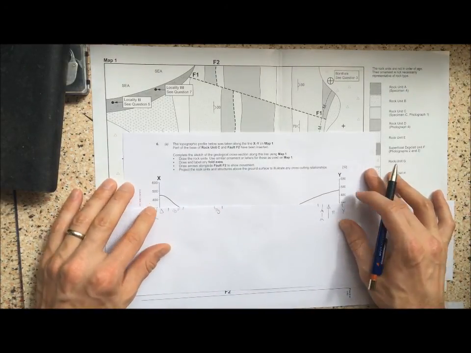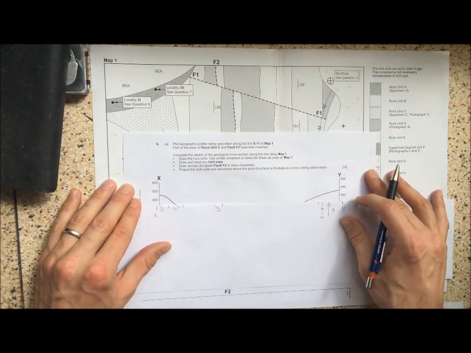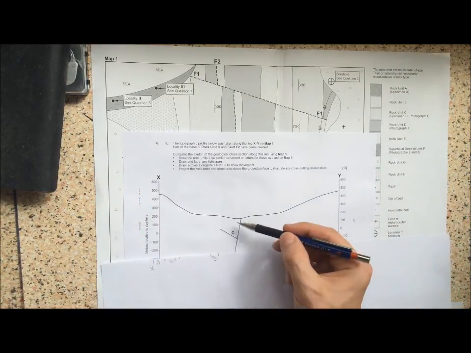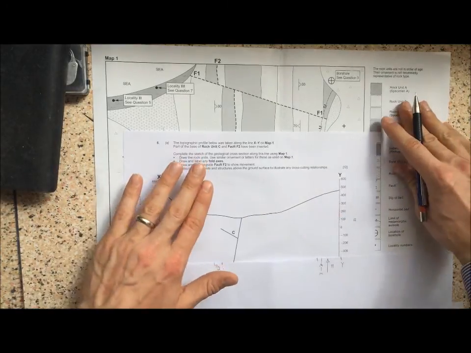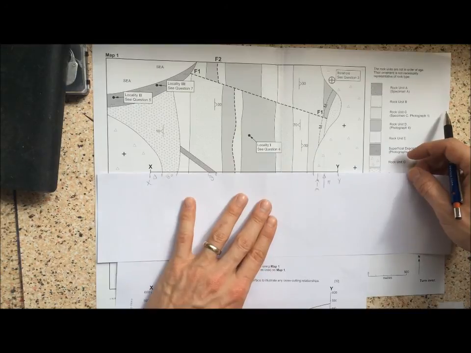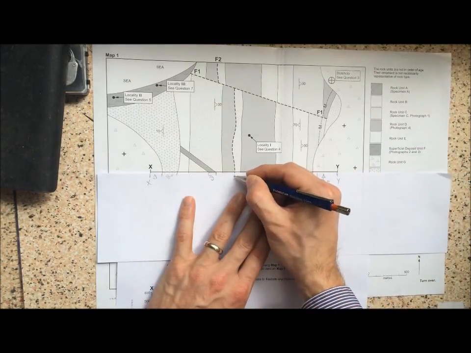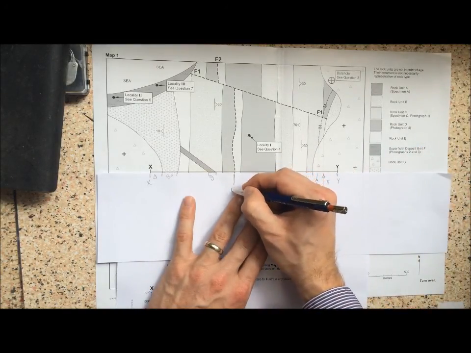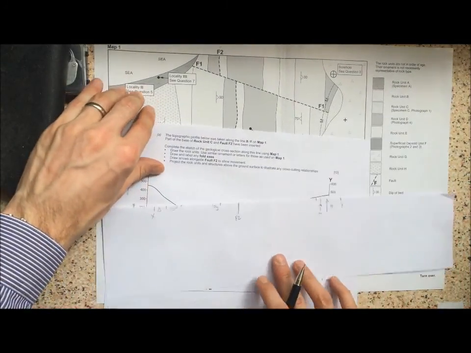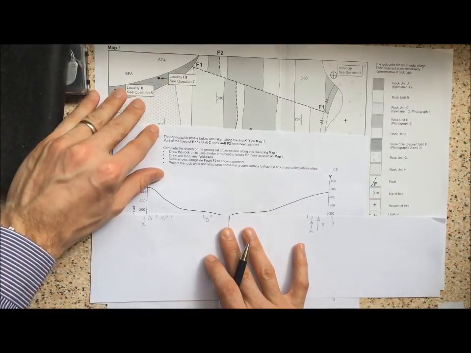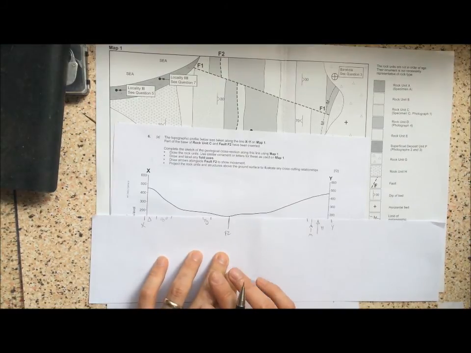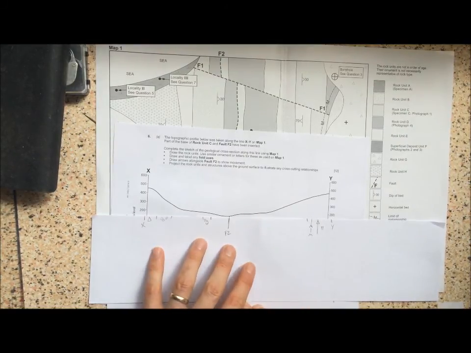So all I'm going to do is allow equal space each side. The one thing that is important is to notice that there is a fault here. So if you come across that issue, the best thing to do is line it up. Put your fault on, because that is the bit that's already marked on the map. Fault 2. And then we can make sure that fault 2 is at least in the right position. So everything else will tie in correctly with fault 2, or as near as it can.